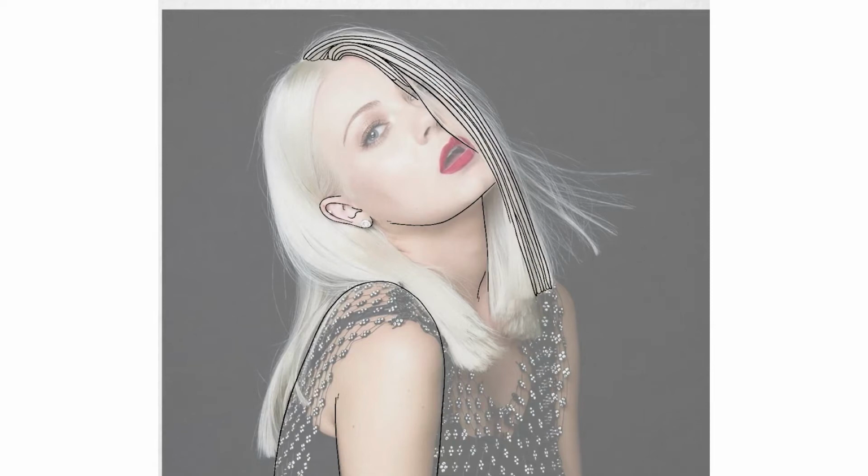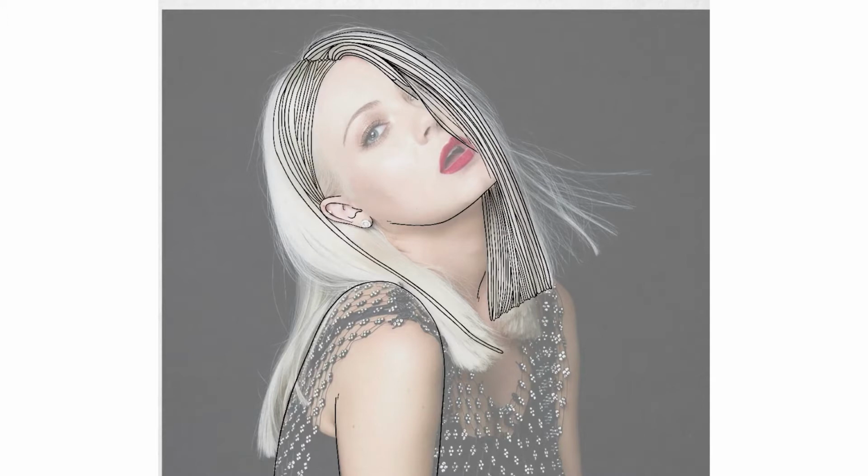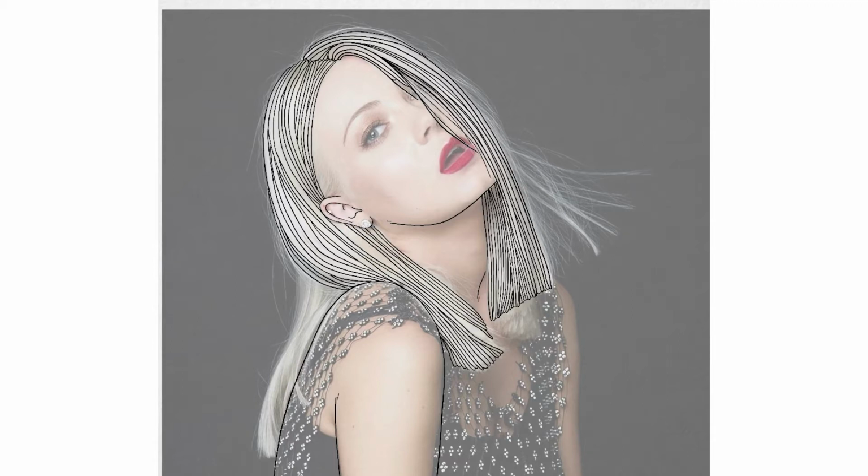So I'm using Procreate right now on my iPad, and I usually like to use the calligraphy brush when I'm doing outlines. So right here, I'm just doing the important parts of the outlines. I like to get the hair, the shoulders, the nose, the eyes. Let's fast forward a little bit.